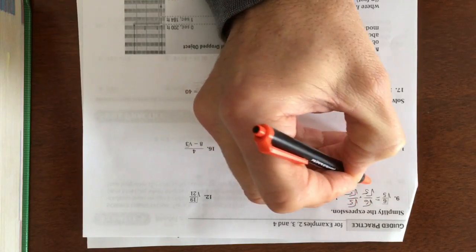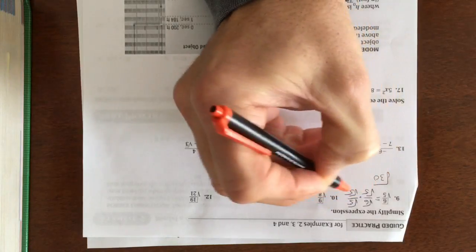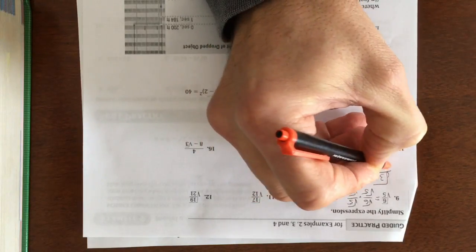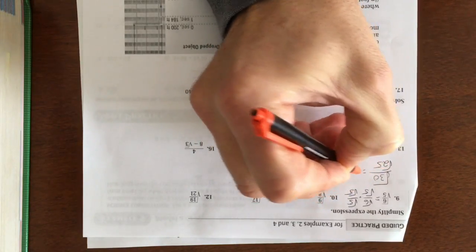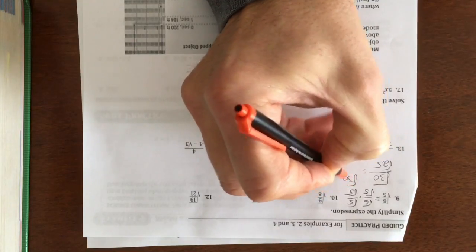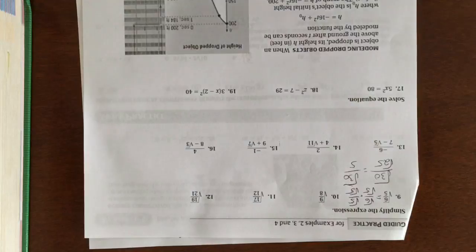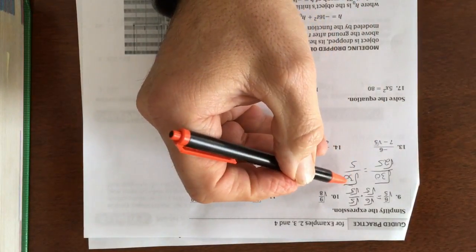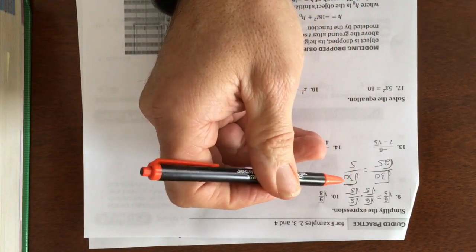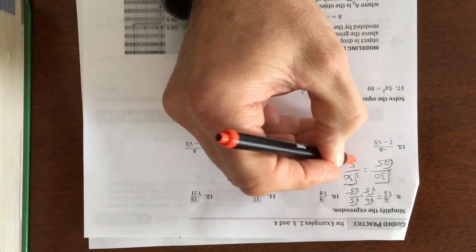And 6 times 5 is 30. And 5 times 5, 25. And square root of 30 over 5. Now, the question is, does 30 simplify any further? Well, let's see. 4, 9, 16. Now, that's pretty much the answer right there. Won't go any further.